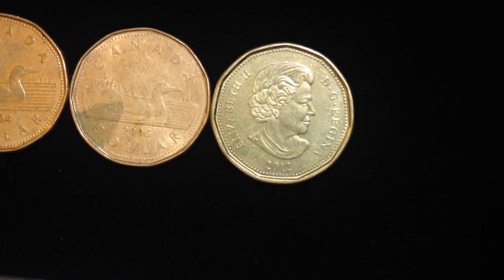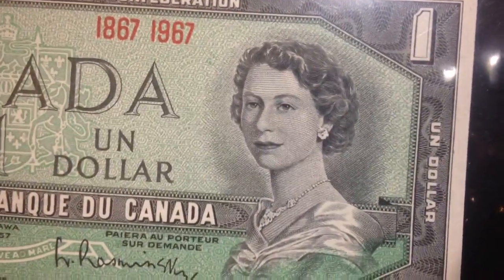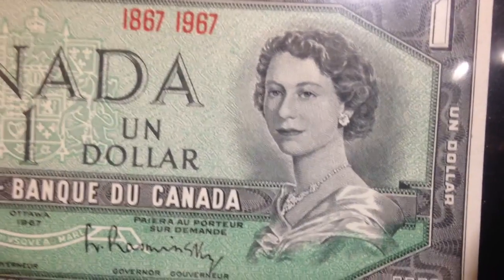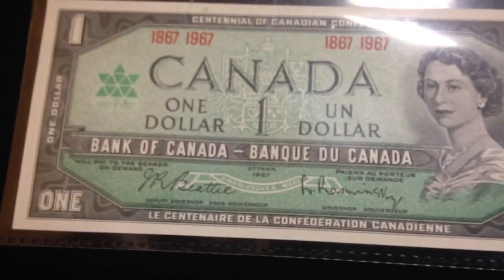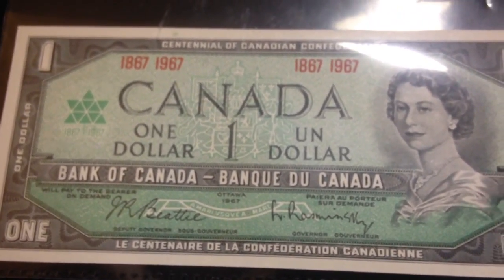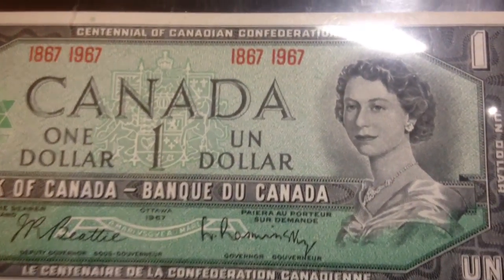Oh, it's another Canadian dollar, but it's not round. This is a paper dollar. So that's what today's video is going to focus on. This paper dollar right here. This is actually one of the nicer paper banknotes that I've got, which is why I've got it in this nice plastic folder. But as you can see, this is a commemorative issue as indicated by the two dates at the top. It says 1867 to 1967.